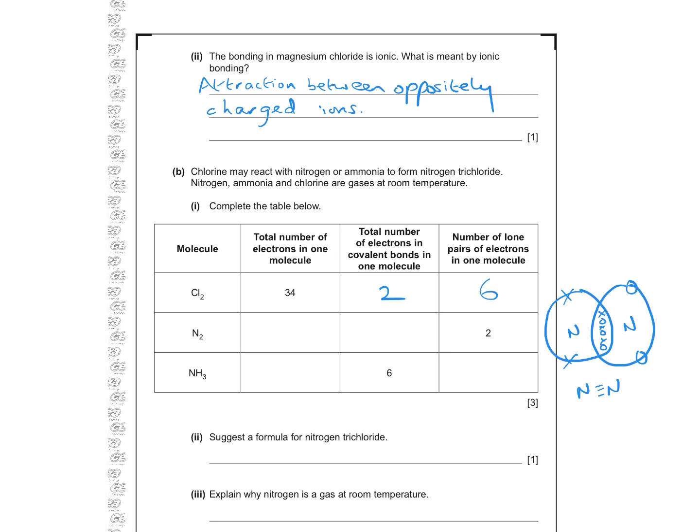However, the question does state in one molecule, so it's not asking about the number of electrons in the outer shells. So don't forget that nitrogen is 2, 5 originally. There would be an inner shell of electrons in both of them with 2 electrons each.